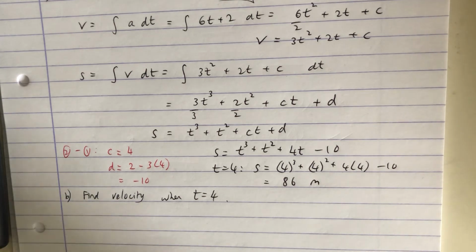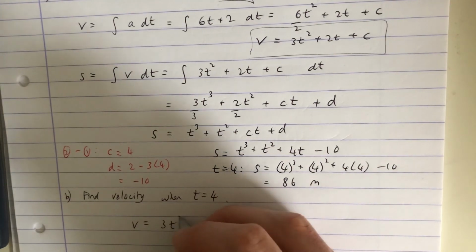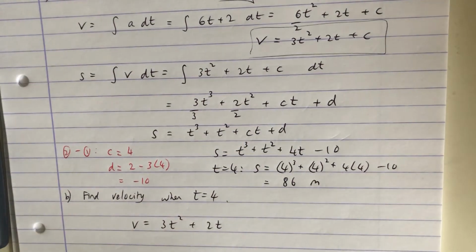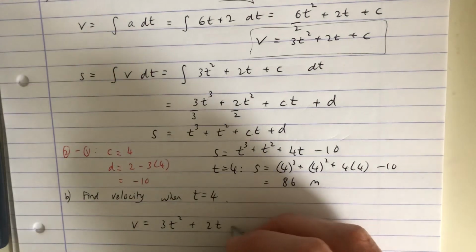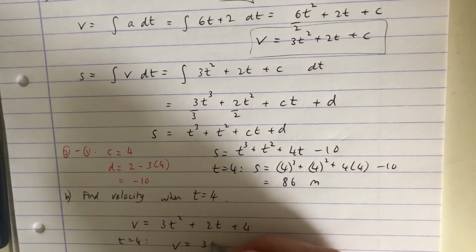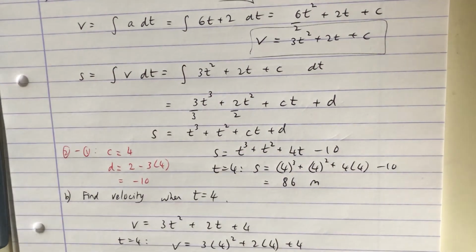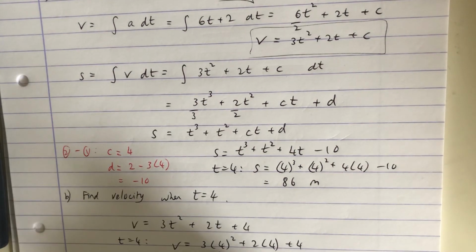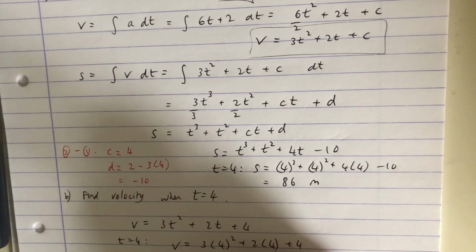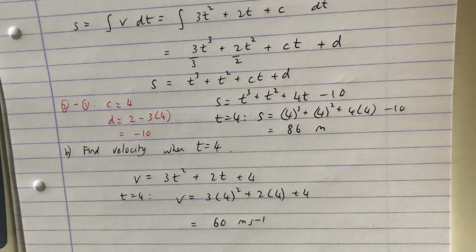So you've got a formula for velocity which we worked out back there. So v is equal to 3t squared plus 2t plus c, but our plus c is plus 4. And when t is equal to 4, v is equal to 3 times 4 squared plus 2 fours plus 4, which is 48, 52, 60 meters per second. And then that would be it.